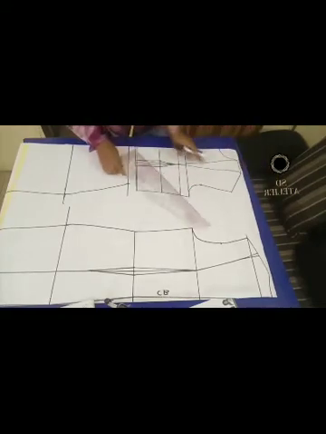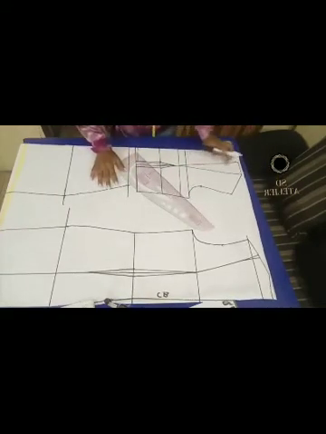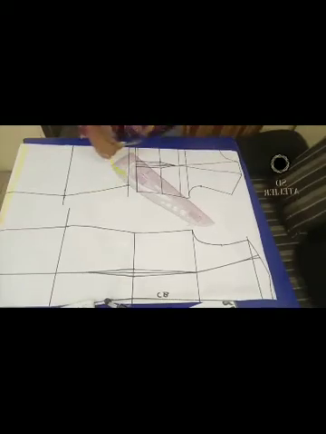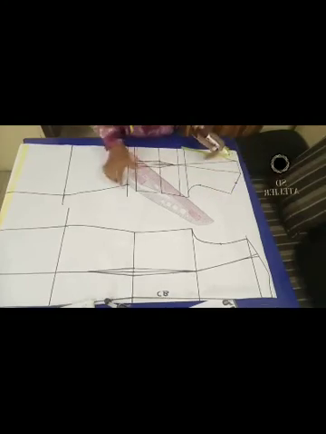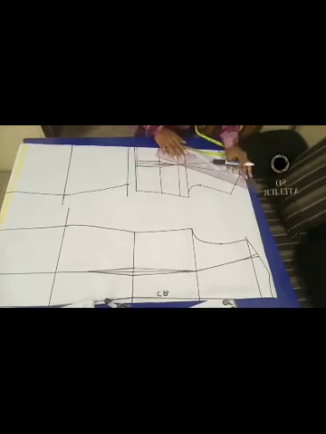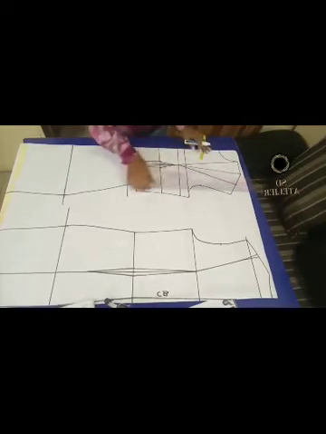Okay, so now this shoulder that I want to move to the center, the shoulder of the front, I want to move it to the center. So I'll just divide by 2. Here it is. Then I'll draw a line to connect to the bust point. Okay, so I'll be doing that.